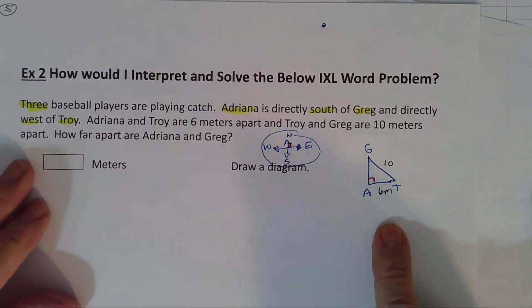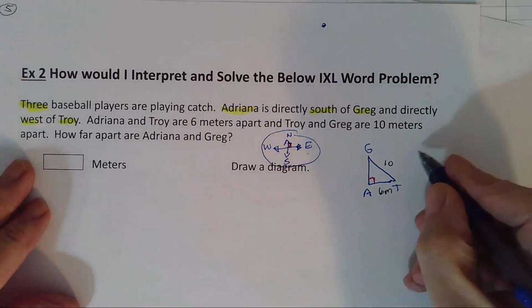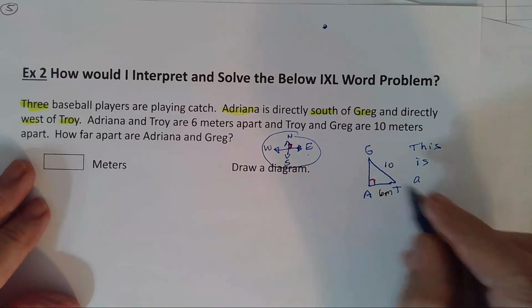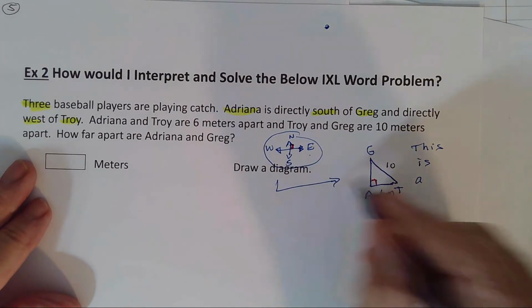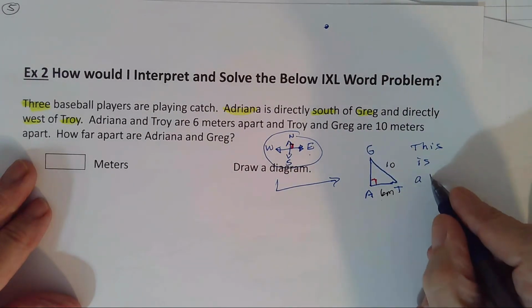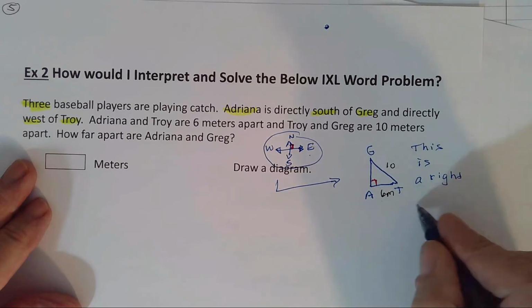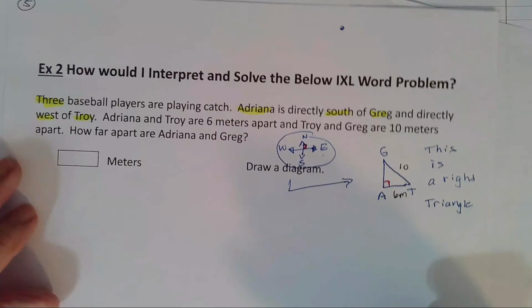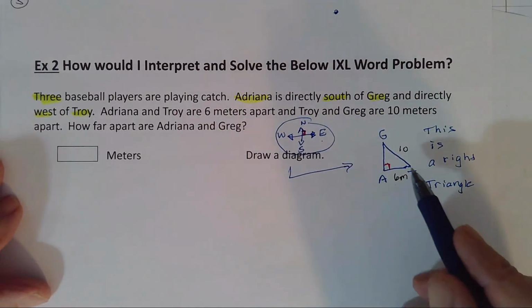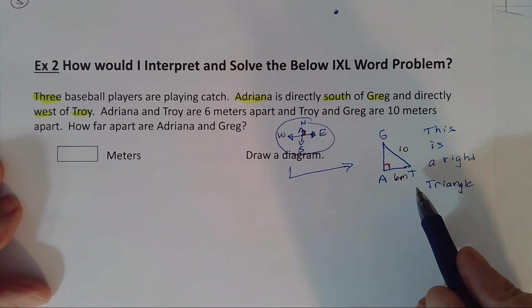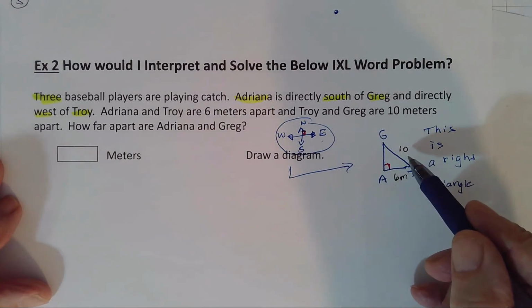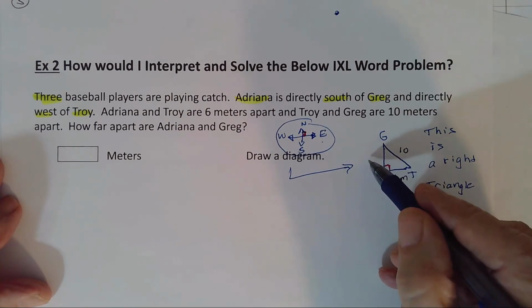It's a right triangle. So we drew the diagram. And now we can instantly see, this is 6 meters. And this is 10 meters on this side. This side over here has got to be our unknown.